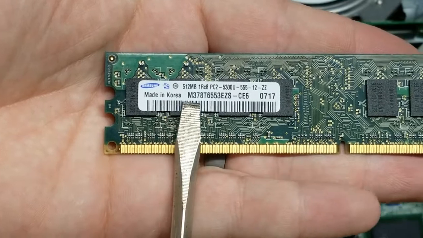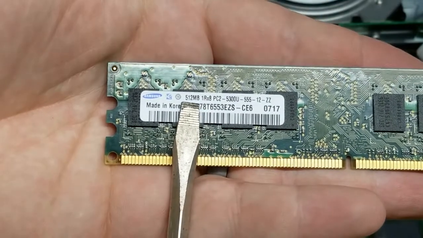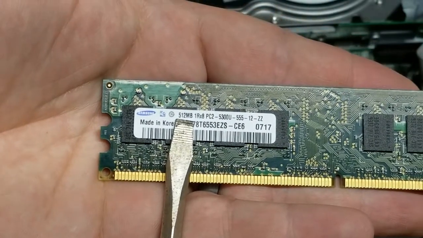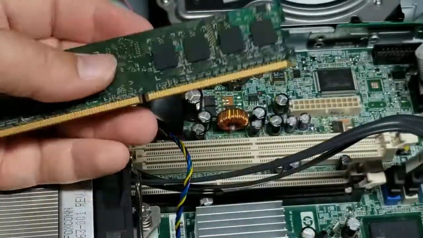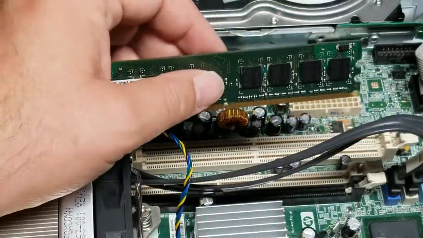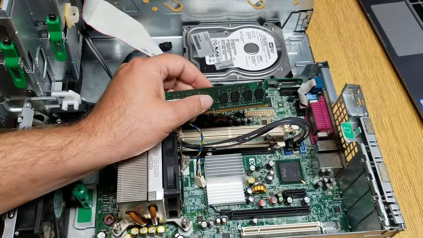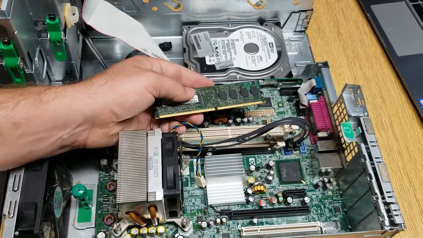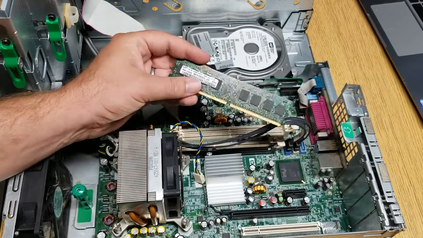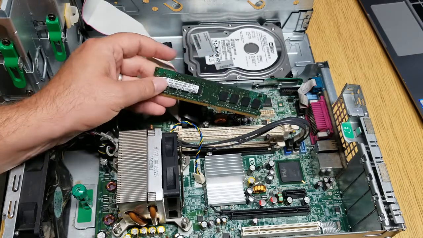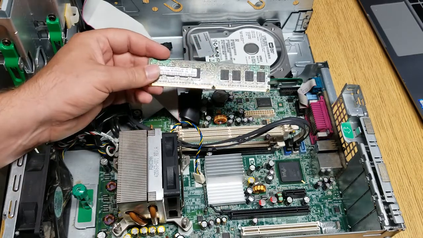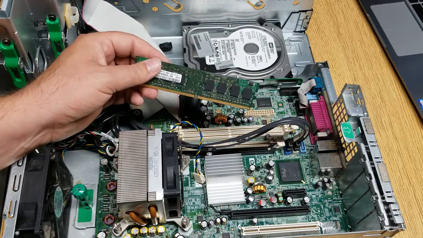Now if I take a look at this RAM right here, you can say, well, made in Korea, okay. But I'm actually going to find right here, it says this RAM is 512 megabytes. Now this computer itself is a pretty old computer, probably more than 10 years old or so. 512 megabytes, they don't even make RAM that small anymore. The Chromebooks that you're using are probably 2 to 4 gigabytes.